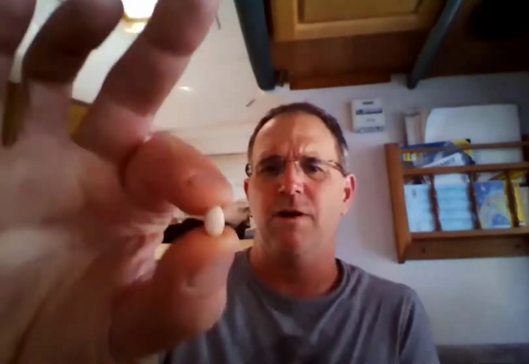We use, I don't even know what those are called. We call them the white beans. I think they're called northern something or other. I don't even know what they're called. They're the white beans. And then we also use split peas for our green beans.